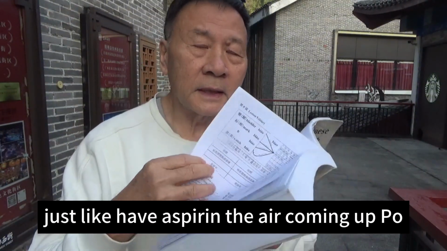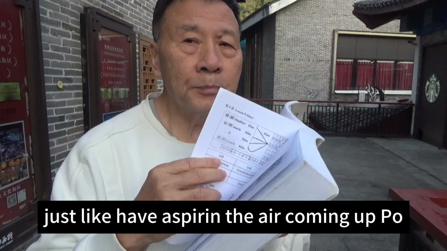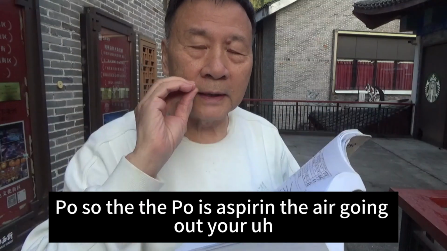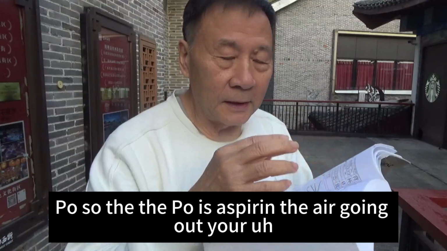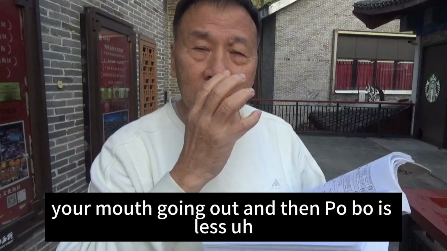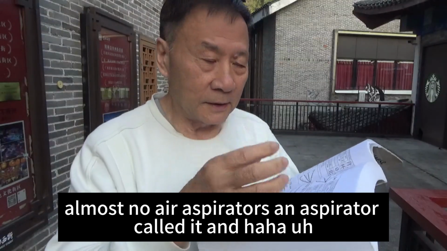Po is aspirated, with air coming out of your mouth. Bo has almost no air, that's unaspirated, they call it.